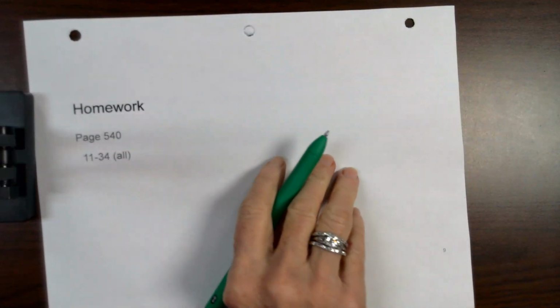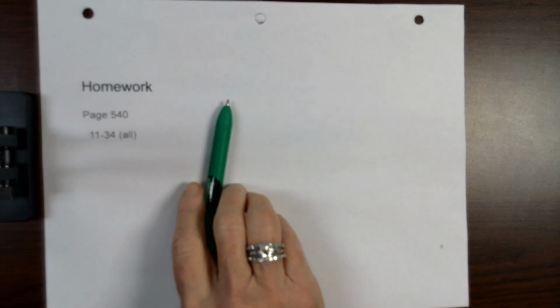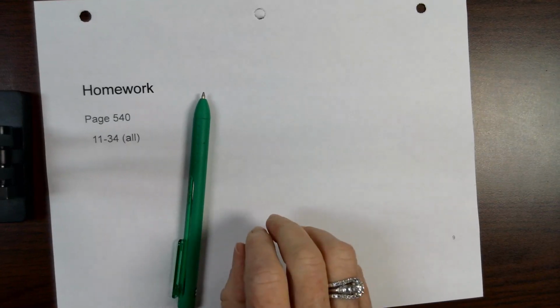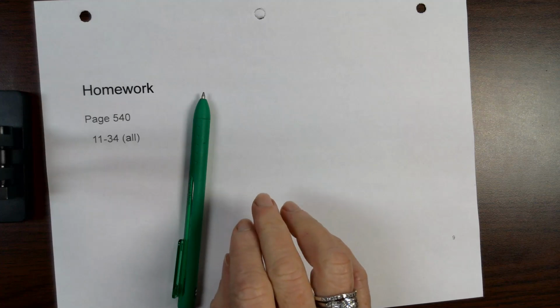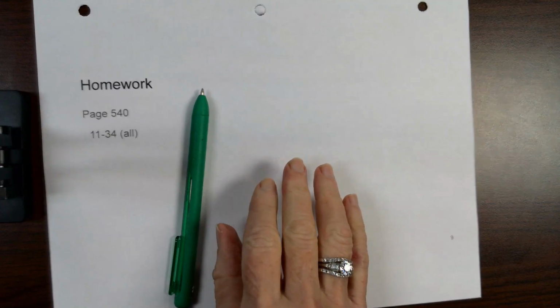All right, your homework on this is page 540, 11 through 34 all. Now I gave you all because sometimes it's hard to separate. You're doing different parts of the same problem for different numbers. So it works better if I give you all on these.